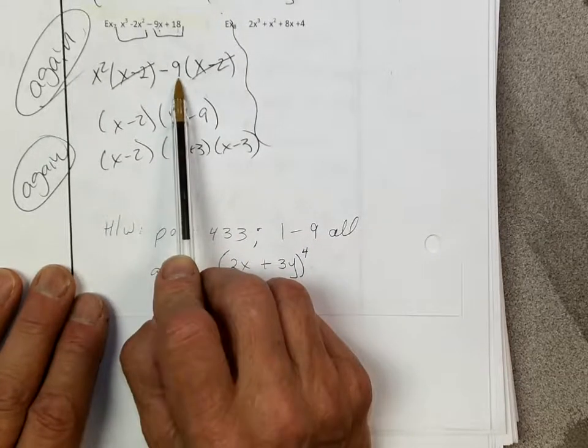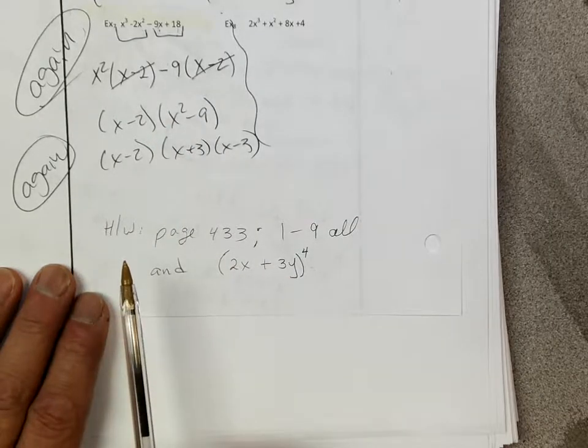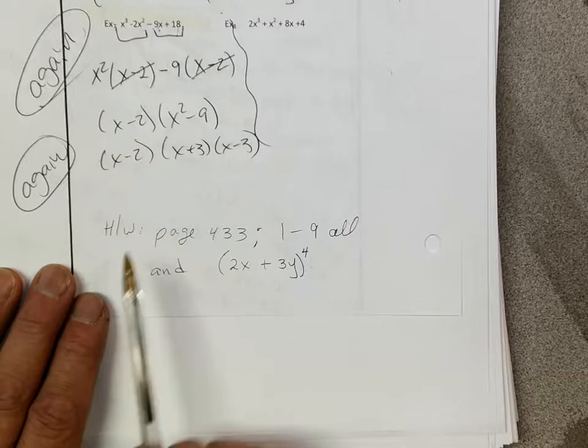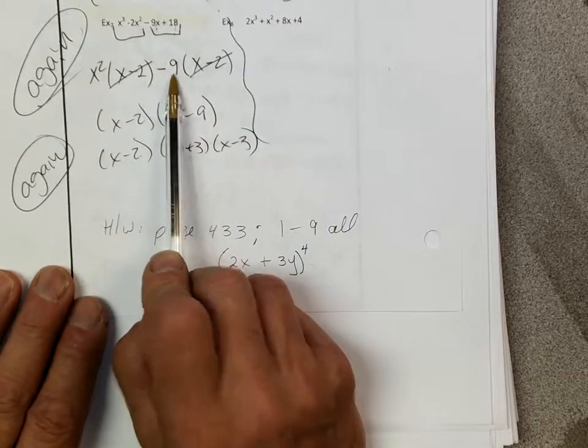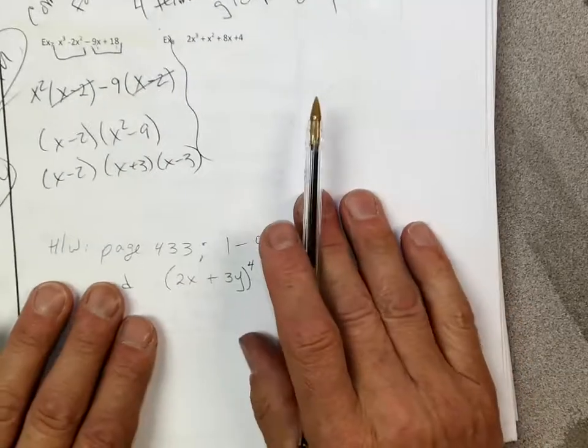x squared minus 9. I don't see the 4. There's no xy. x squared minus 9. Okay, it looks like maybe a 4, but it's a 9, right? Okay, how about the last one?